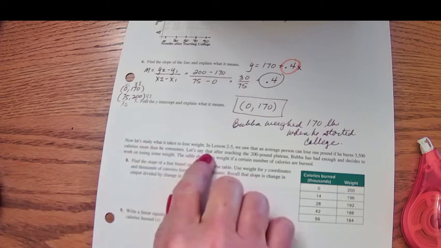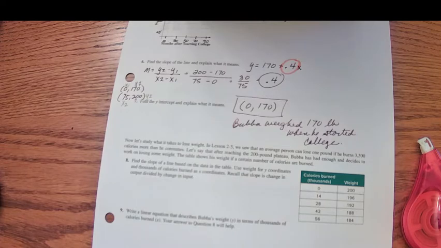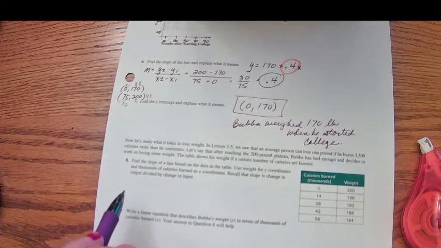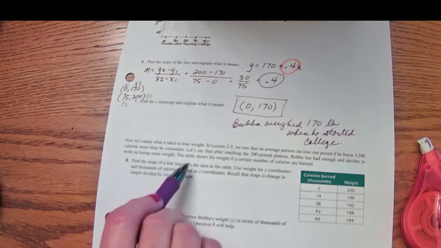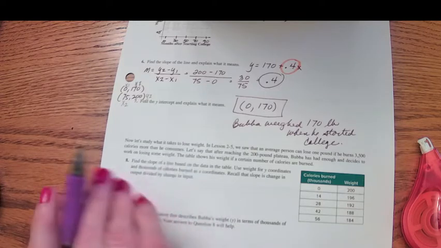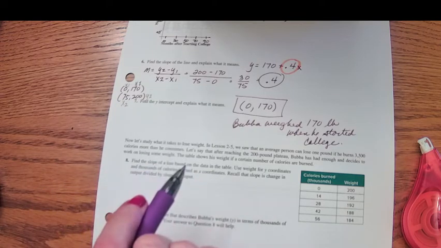So moving on, now we're going to study what it's going to take Bubba to lose weight. In a previous lesson, we found that the average person can lose 1 pound if he burns 3,500 calories more than he consumes. So let's say that after reaching the 200-pound plateau, Bubba has said enough is enough and he has to lose some weight.